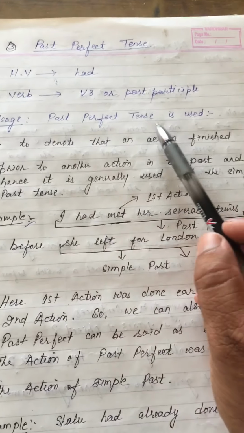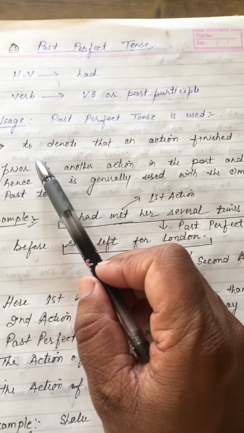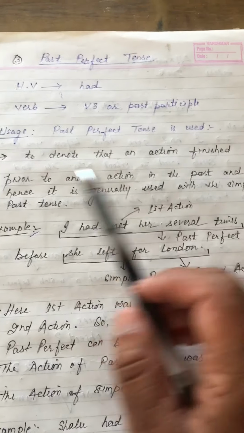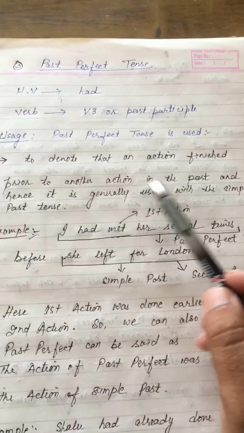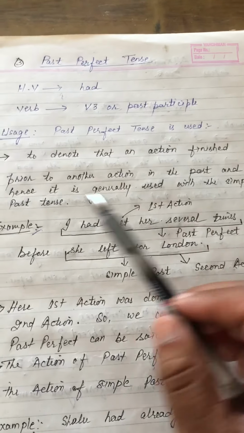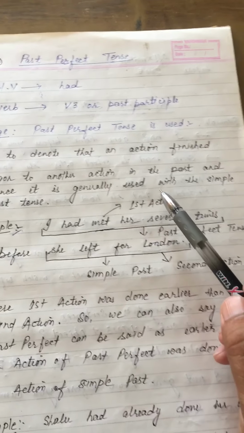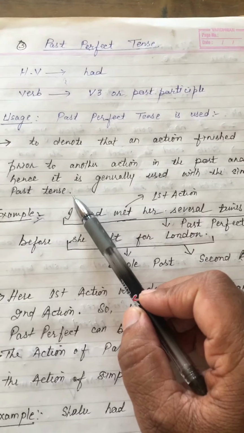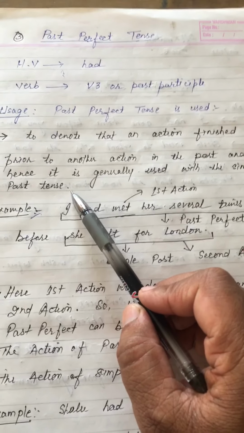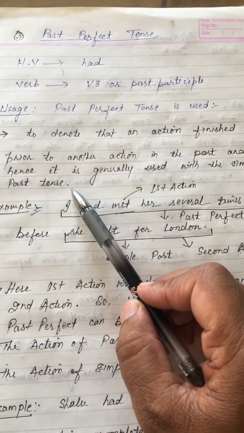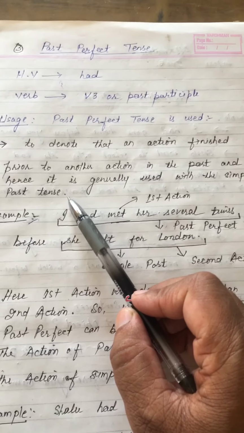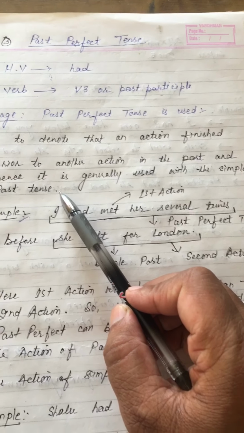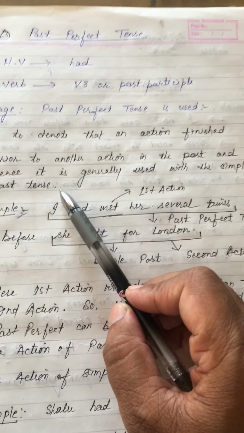The past perfect tense is used, first one, to denote that an action finished prior to another action in the past, and hence it is generally used with the simple past tense. In simple words, I want to explain here that past perfect tense is used with simple past tense. It means that there are two actions.